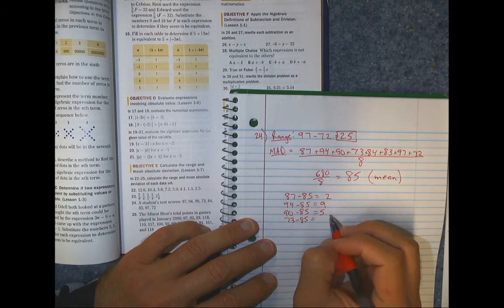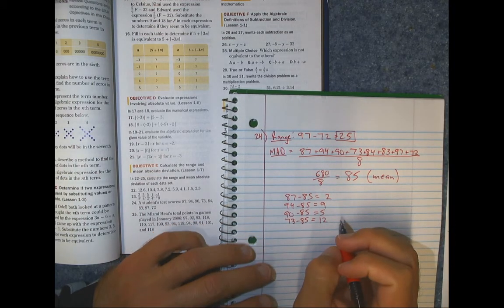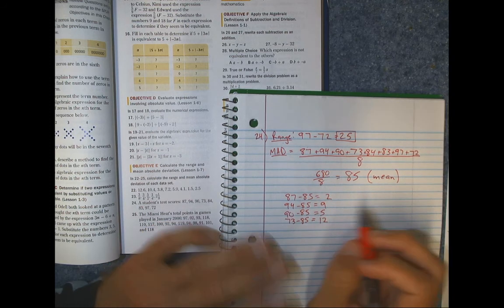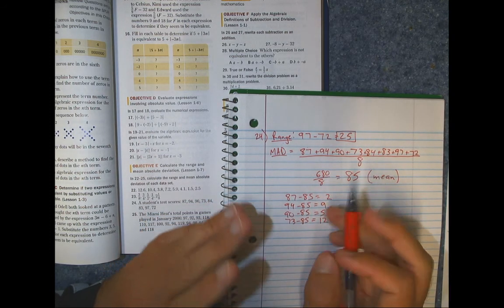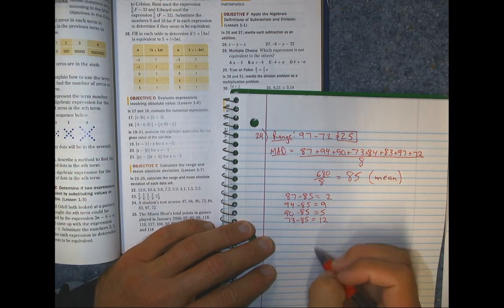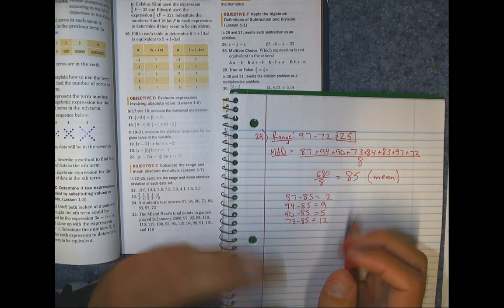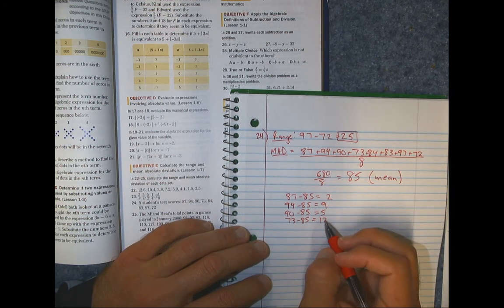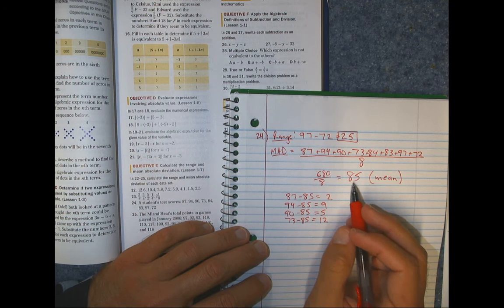73 minus 85. Now you get a negative, but we talked about how we're not taking negatives here. We want to know the distance away. So distance is measured as a positive number. We're going to average all these out. So if we have negatives, when we add them up, we're going to get the wrong answer. So we just want to know, on average, how far away were they from their average?